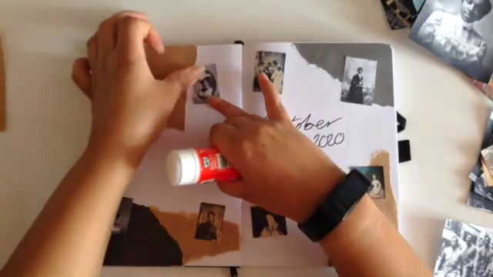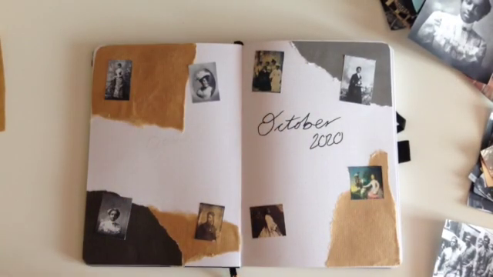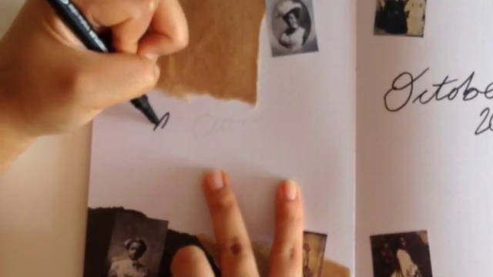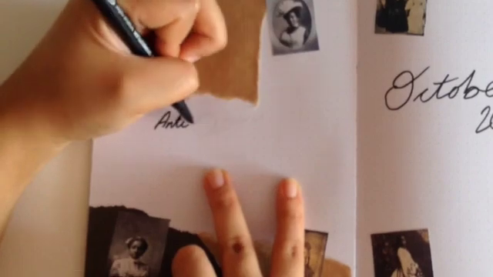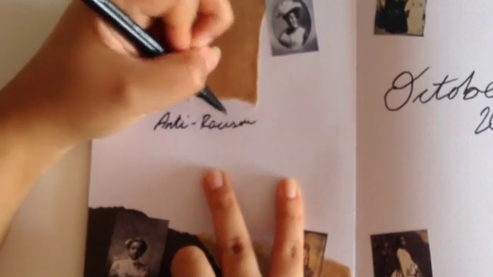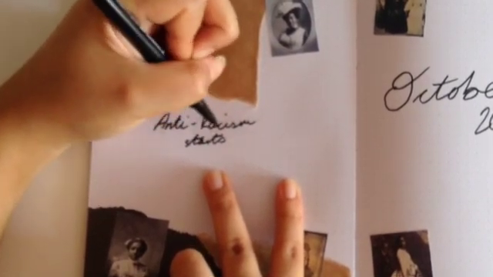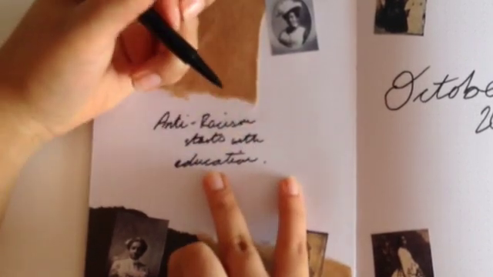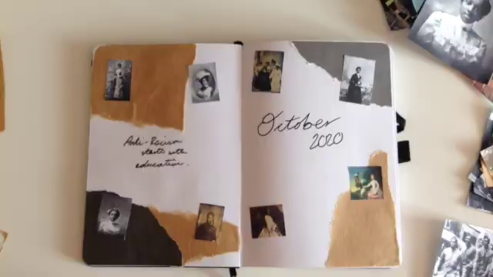And yeah, I write out October, just my normal handwriting, nothing fancy about it. And then I wrote out just a little quote, which is "Anti-racism starts with education." Something that is very, very dear to my heart as well. Everything about this month is dear to my heart. I love Black History Month.